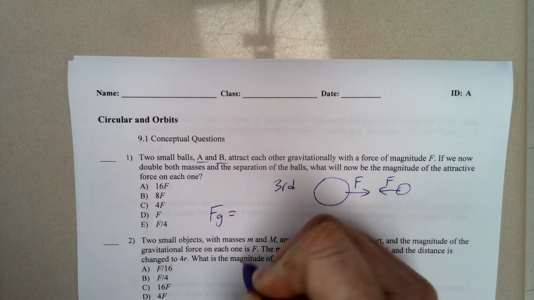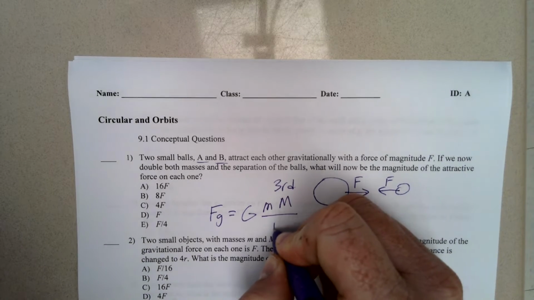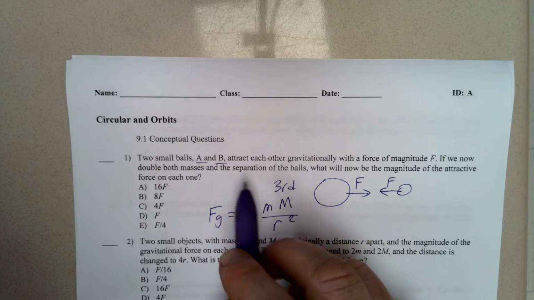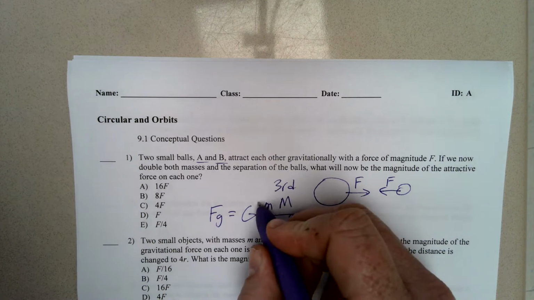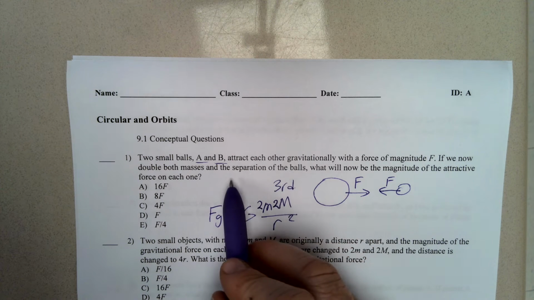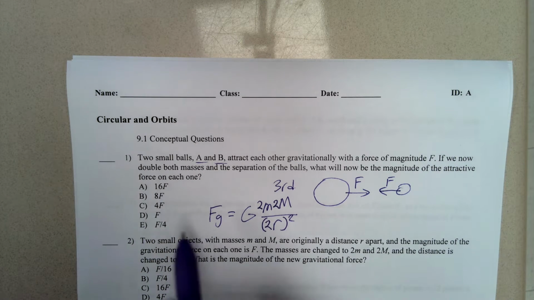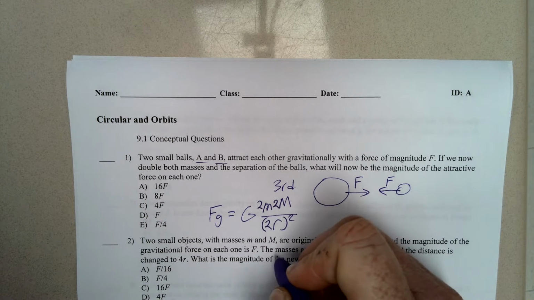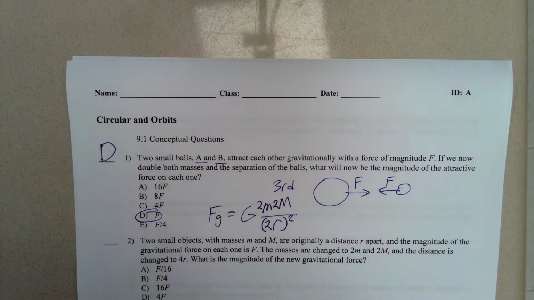So we're looking at Fg is equal to G m m over R squared. I can just look at this and ask, now what do we do? We are going to double both masses, so I have 2m and 2m, and then I am also going to double my separation. Normally I would do two separate instances, but I knew this was going to happen. 2 squared is 4, 2 times 2 is 4. So I'm actually going to be at the same force of gravity between those.